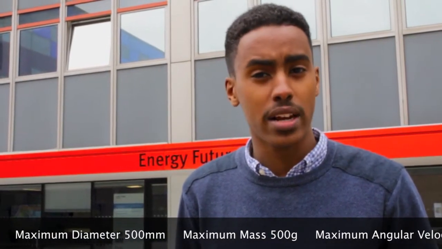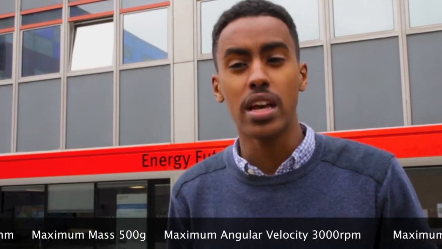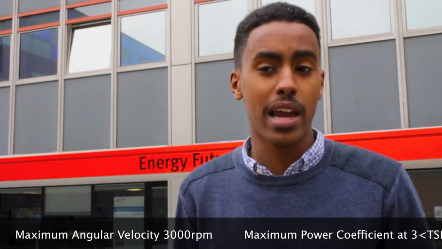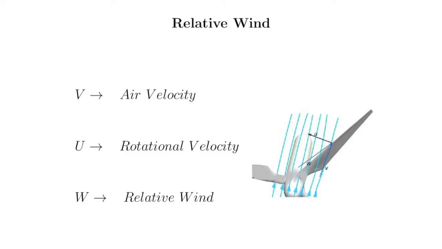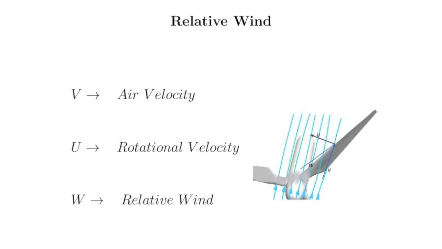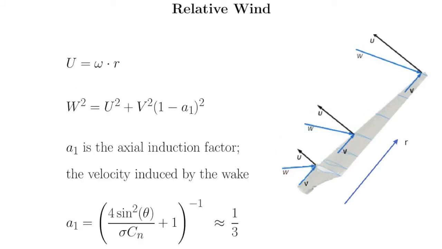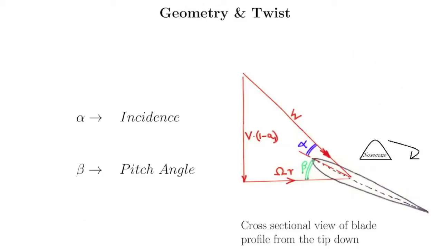There were some additional technical constraints on the wind turbine's performance, namely its maximum angular velocity should not exceed 3000 rpm and the maximum power coefficient should occur at a tip speed ratio of between 3 and 8. The wind moves perpendicular to the plane of the horizontal axis wind turbine. Due to its rotation, the blades experience a component of wind velocity in their plane of rotation. From the root of the blades to the tip, this velocity increases, changing the direction of the relative wind vector.